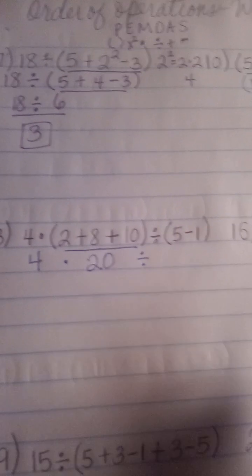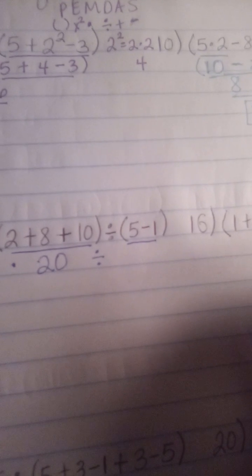Now we need to bring down the divide sign. So far, so good, right? Then we need to continue with this part. What's 5 minus 1? 4. Okay. All right, we're almost done. This is a tricky part.